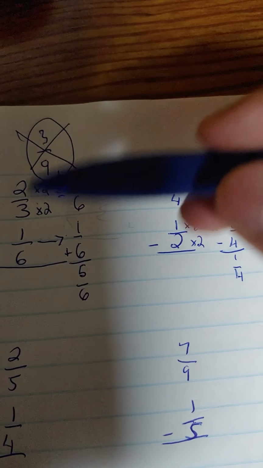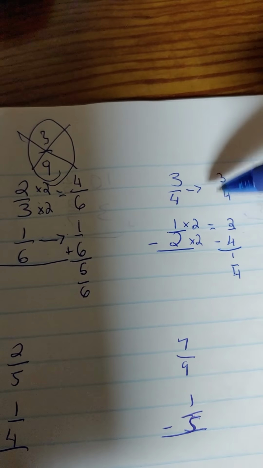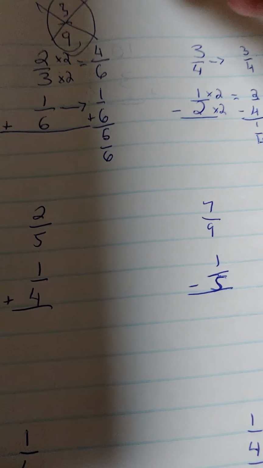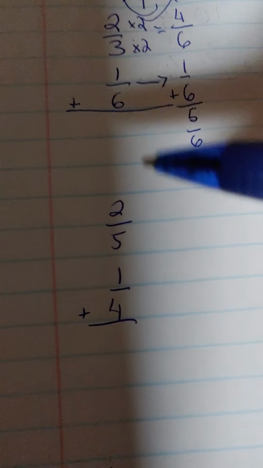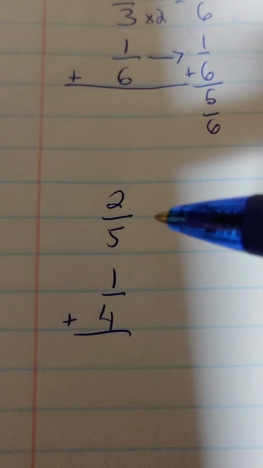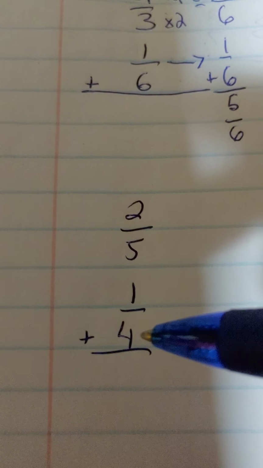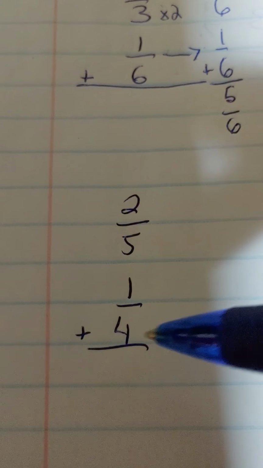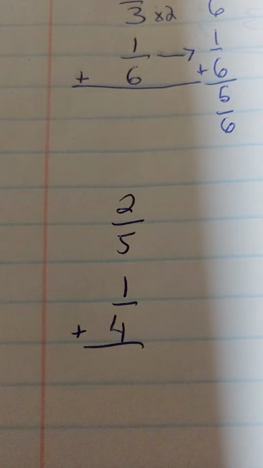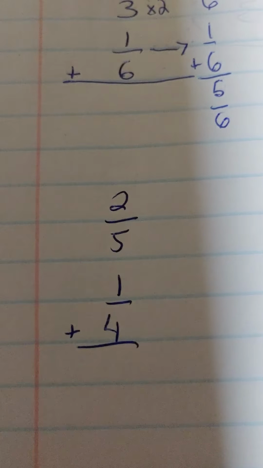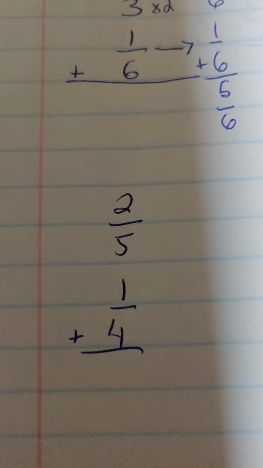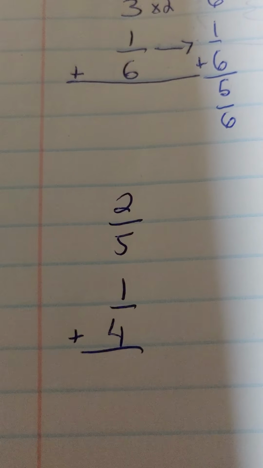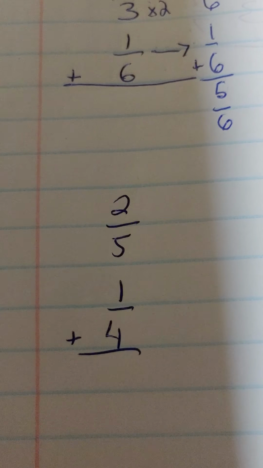Now, this will not work for all of them, I'm afraid. In some cases, you're going to have to change both. And that's going to bring me down to these next 2 problems here. I'm going to start with my adding one to the left here. Now, you may know that 4 cannot be multiplied to get to 5, and 5 cannot be multiplied to get to 4. Well, that's not entirely true. You can multiply 4 to get to 5 and 5 to get to 4, but it's going to be very messy. This method is much easier than dealing with that.